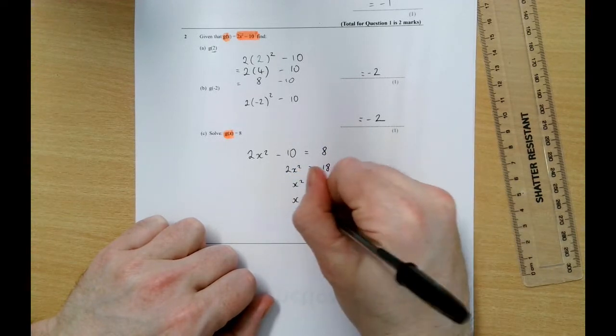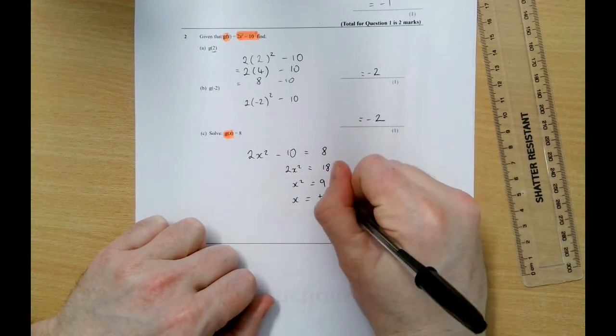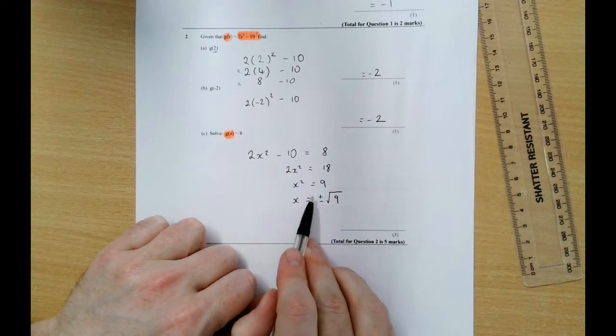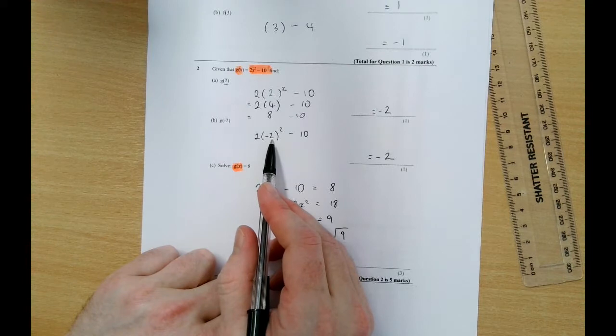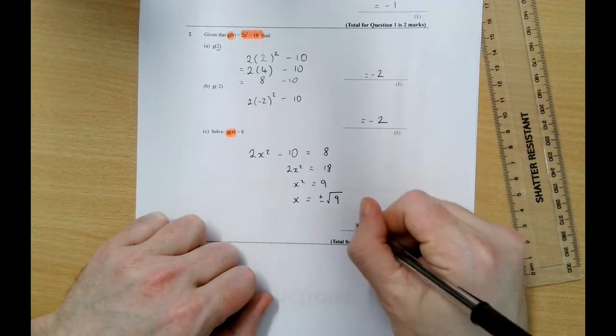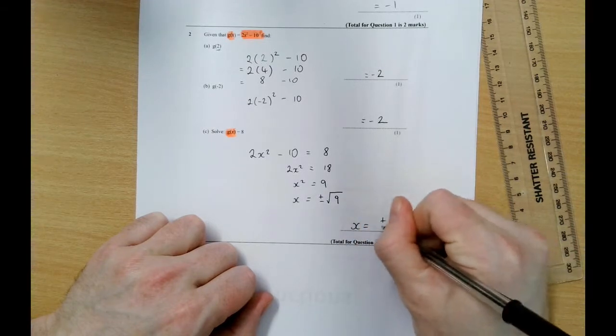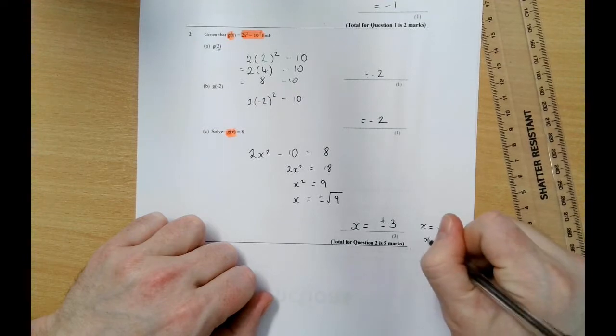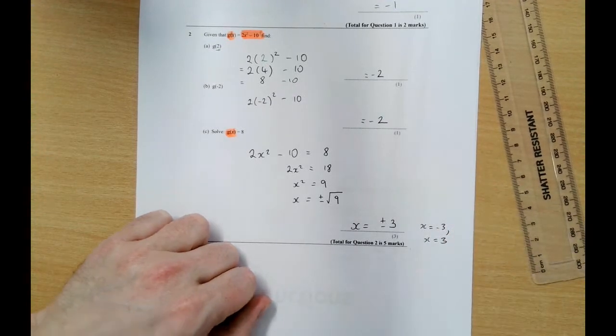Careful with the last bit. The square root of 9 is obviously the opposite of squaring, but it always comes with a plus and a minus, just as we saw here. Minus 2 squared gives 4, as does 2 squared give 4. So what we do is write x equals plus or minus 3, or you could write it as x equals minus 3, comma, x equals 3. Either of those would be acceptable.